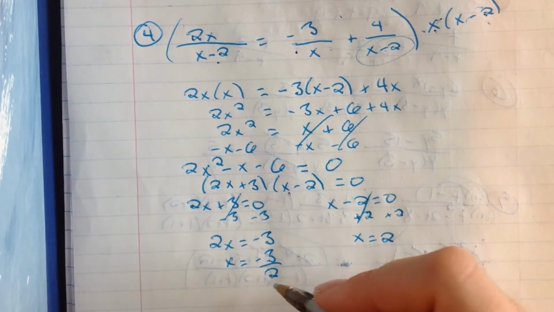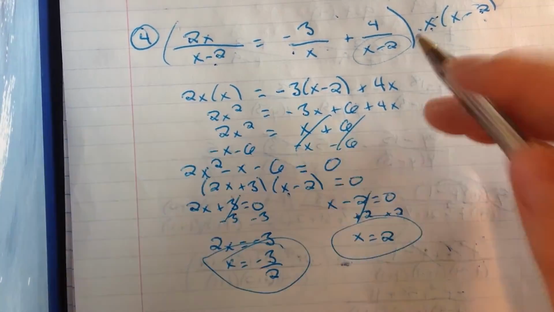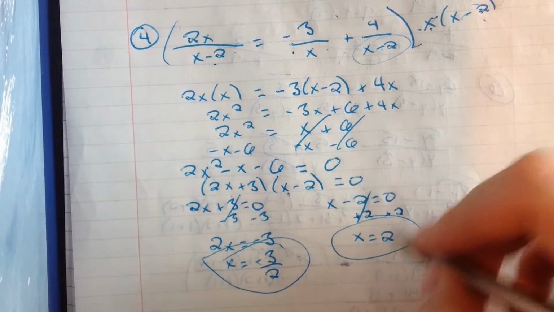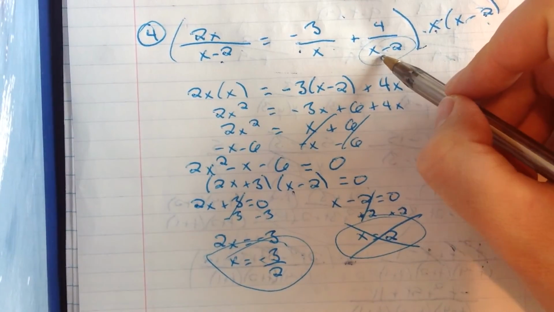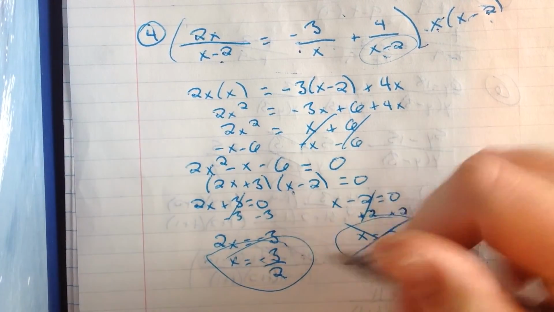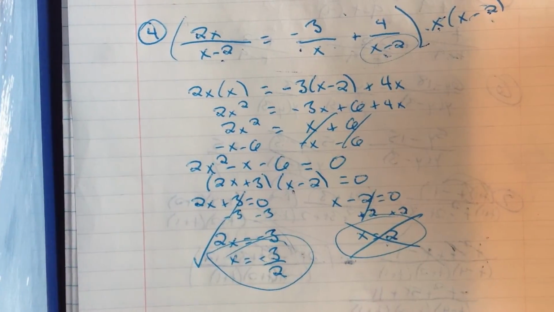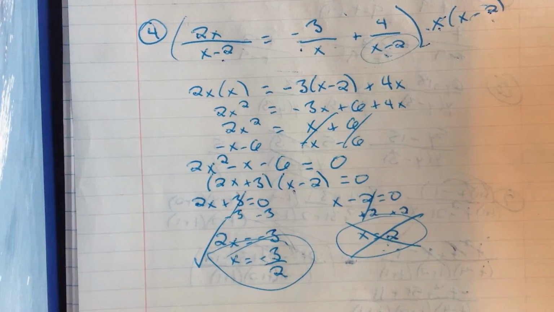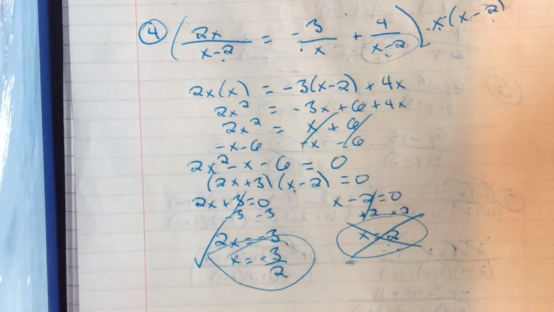So notice, are either of these an issue in this domain? Yes. 2 would make this 0. But negative 3 halves wouldn't make any of them 0. So this answer we throw out, this one we keep, because x equals 2 is not in our domain, but negative 3 halves is.